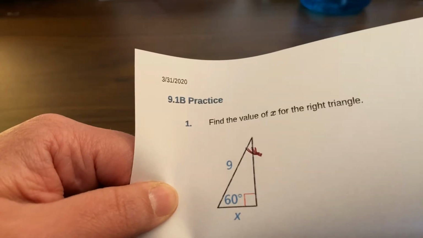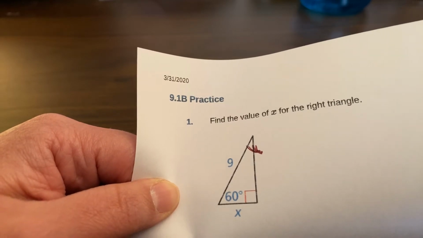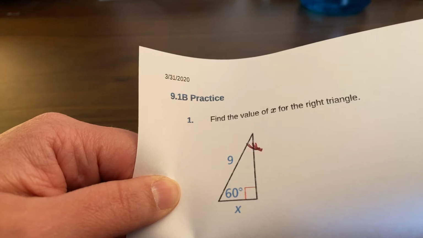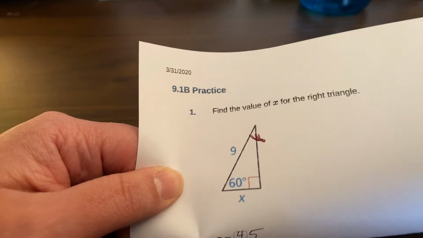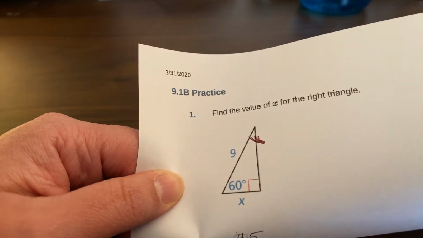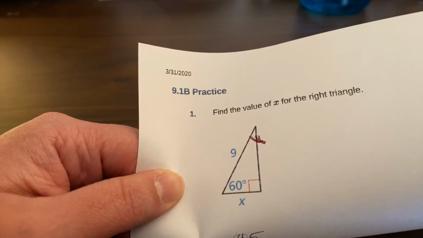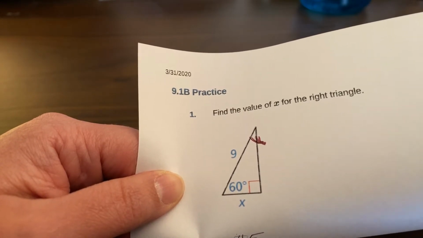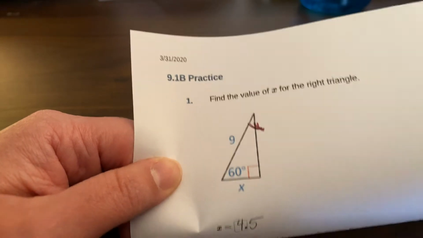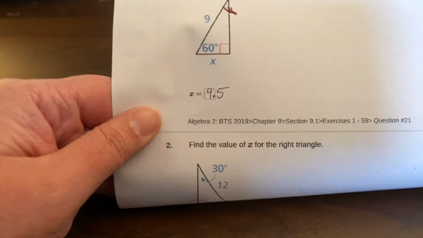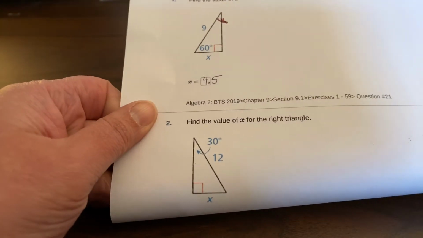And the 30-degree angle is always opposite the shortest side in the 30, 60, 90 triangle. And your hypotenuse is always twice the length of the shortest side. So you do 9 divided by 2 to get x. And 9 divided by 2 is just 4.5. So then let's take a look at number 2.